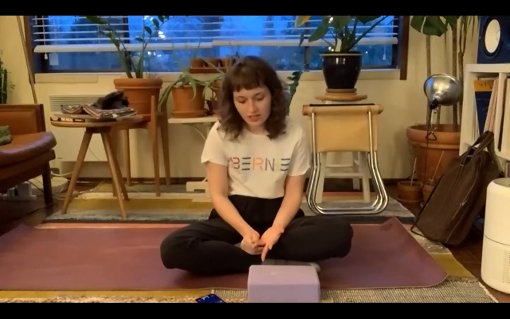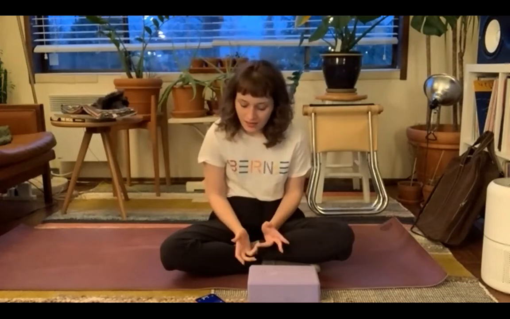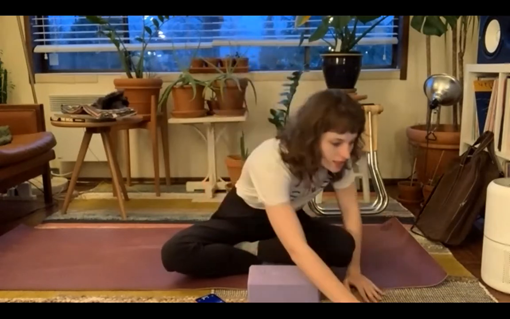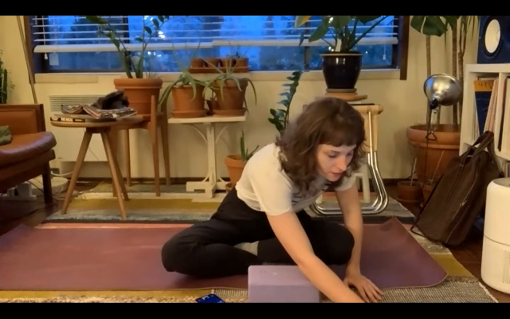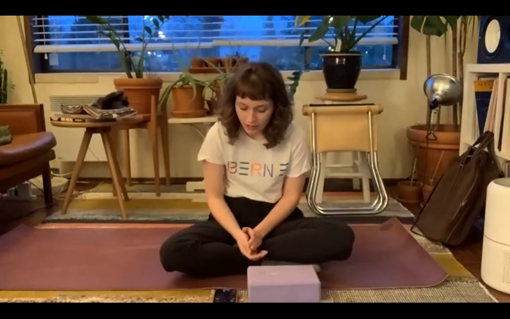So finding the gentle edge, being still, following your edge if your body invites you deeper, and avoiding any pain. Definitely no burning, sharp sensations, no stabbing sensations. And then we hold for time. I keep track of time on my phone, and I give a halfway and a final minute mark in that way.